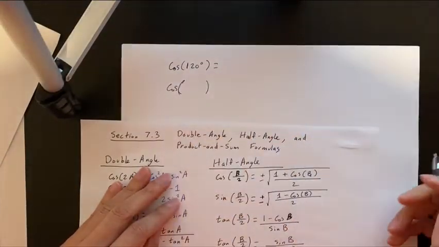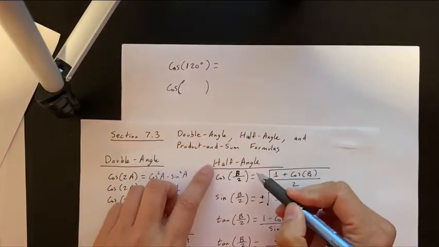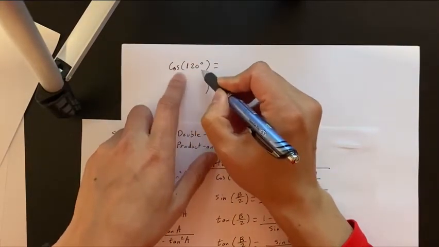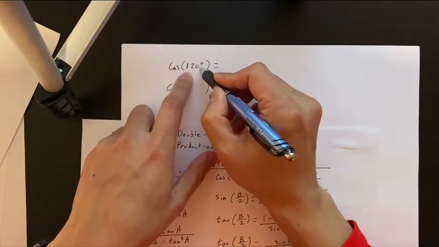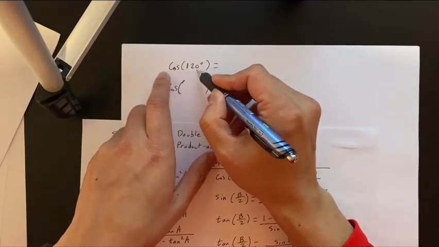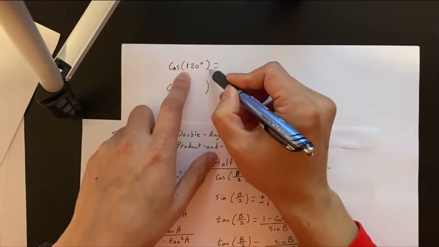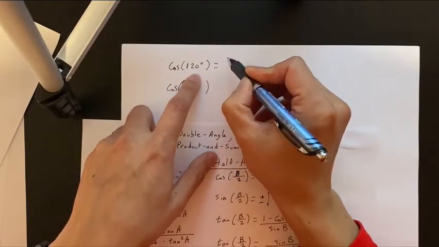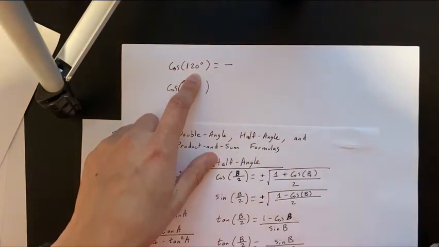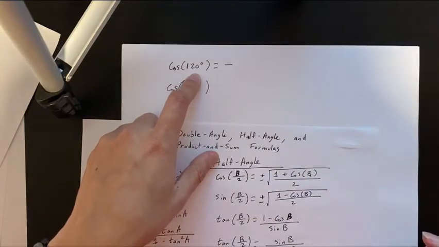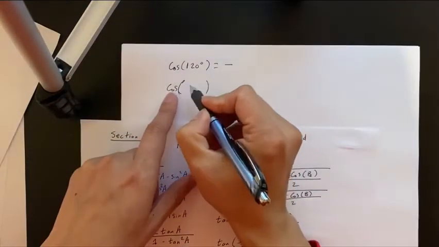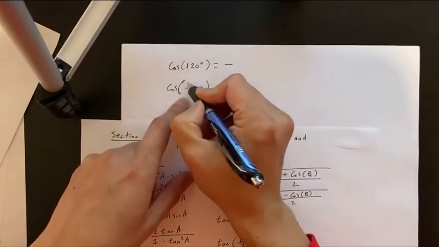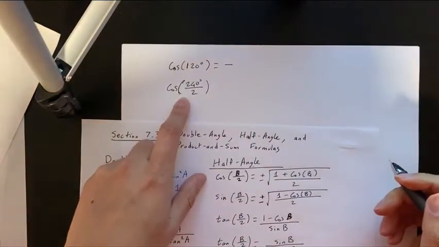So half of what? And before I even start to apply the half angle formula, I do want to decide if this is going to be a negative or a positive. Cosine of 120, well, 120 is in the second quadrant, and cosine is going to give me back the x value. And so if you're in the second quadrant, the x value in the second quadrant should be a negative. So cosine of 120 should give me a negative value. All right, so now to apply the half angle formula, I have to view this as half of something, and it's going to be half of 240.